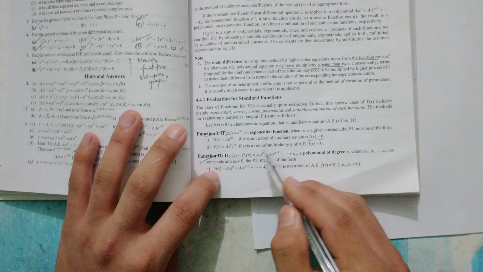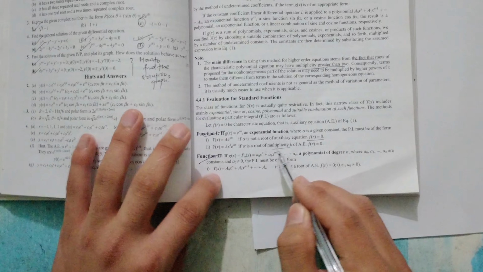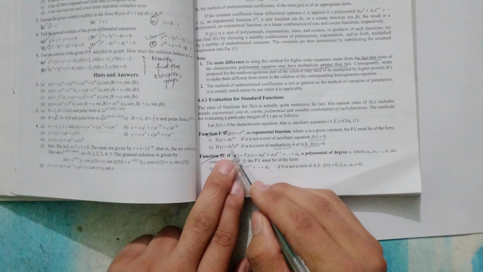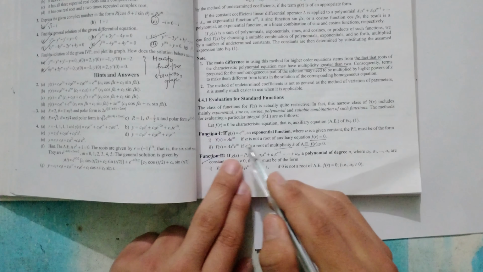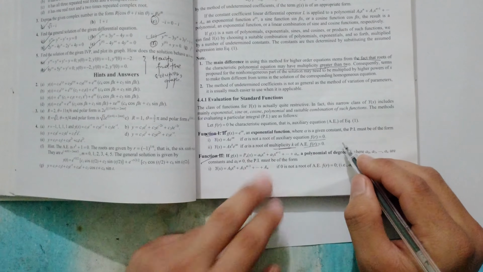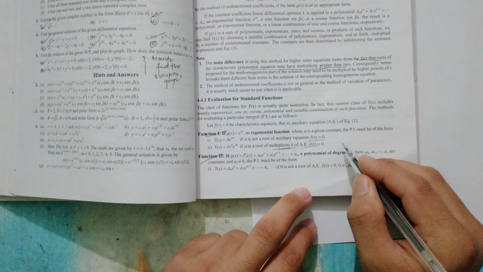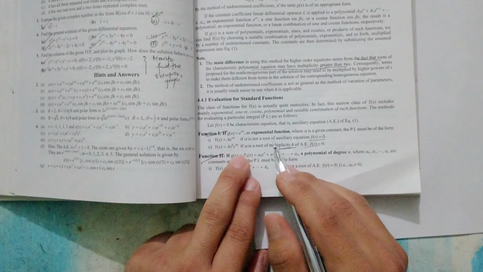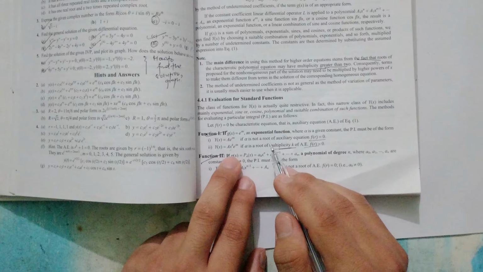If alpha is a root of the characteristic equation, then we use an x to the power k term, where the multiplicity k is the degree of the polynomial for which alpha is the root. We will solve some questions, then it would be easier for us to understand this.